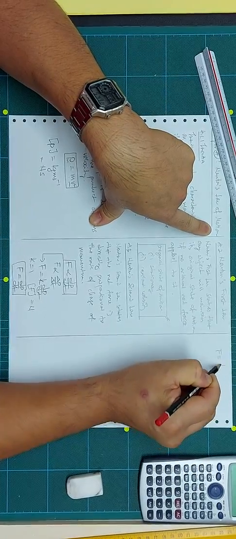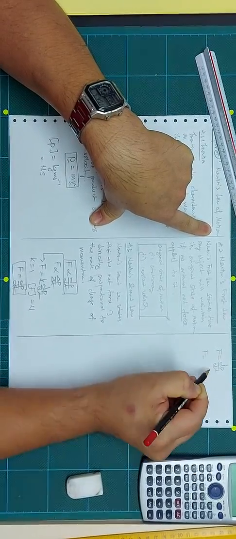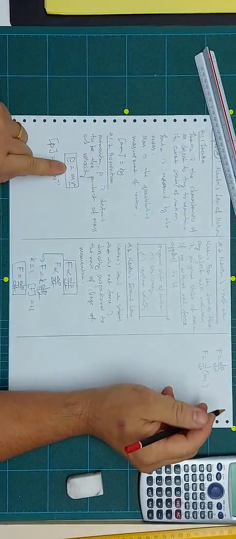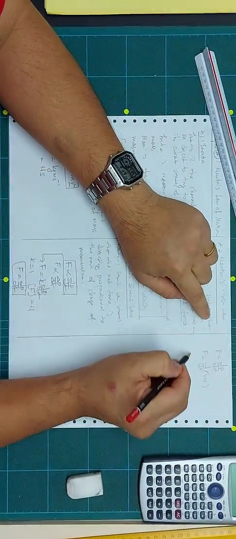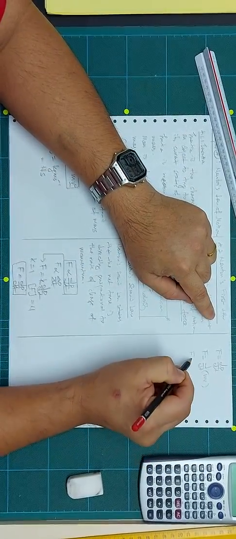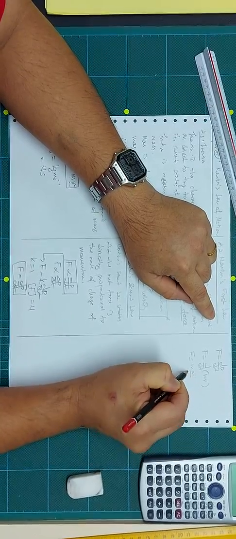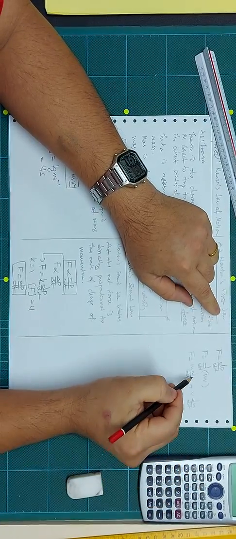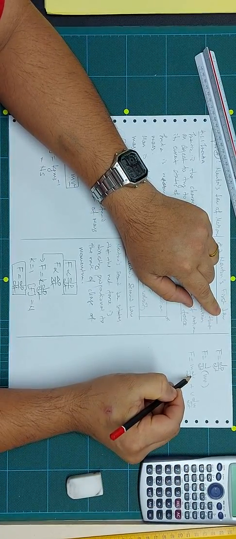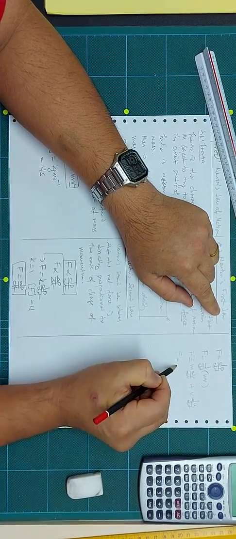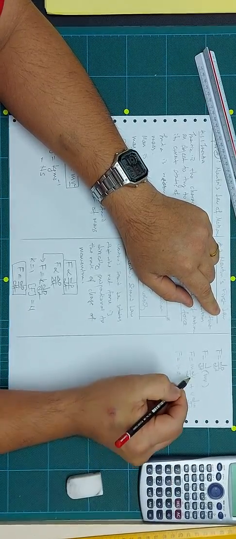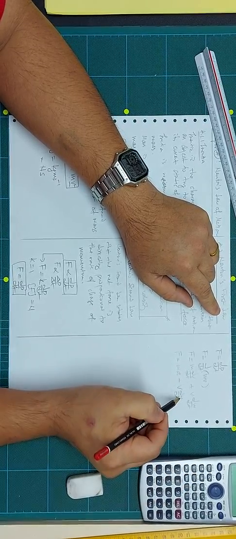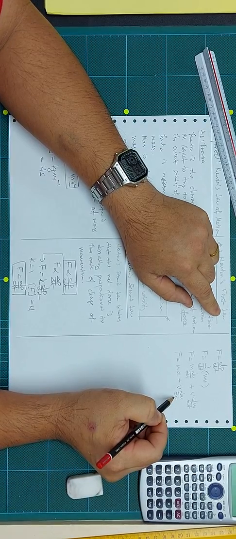Our F is equal to dp/dt, but we know that P is equal to mv according to our definition of momentum. When you differentiate two variables like this, you have m dv/dt plus v dm/dt. The first term is the rate of change of velocity, which ends up as acceleration, a equal to dv/dt. The second term, v dm/dt, is the rate of change of mass.